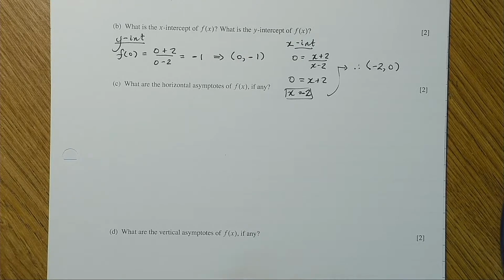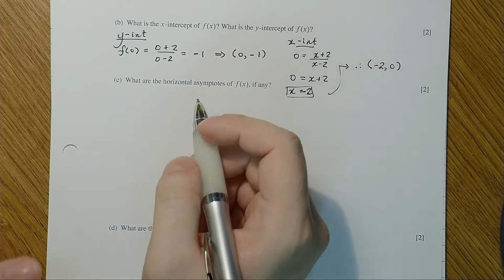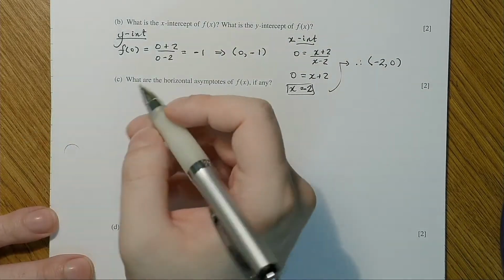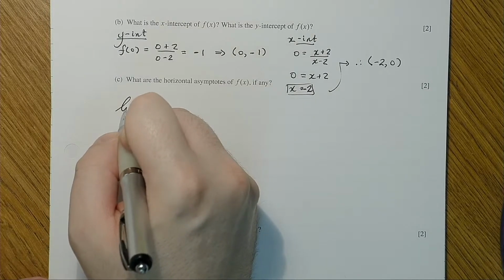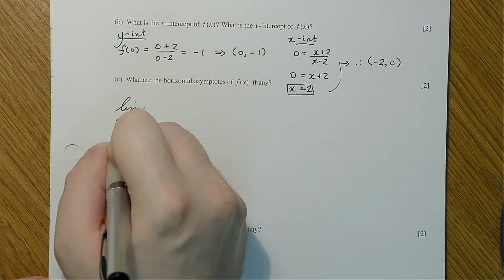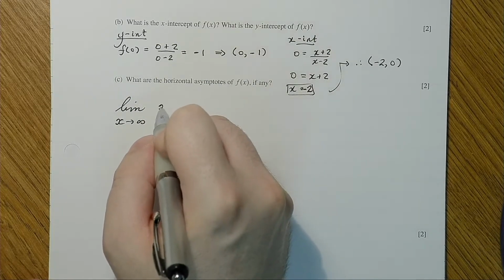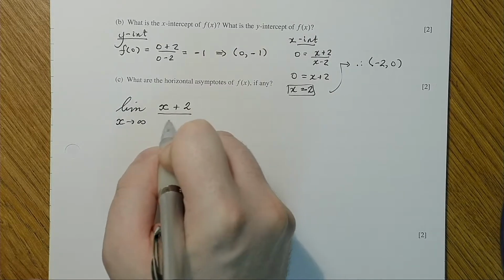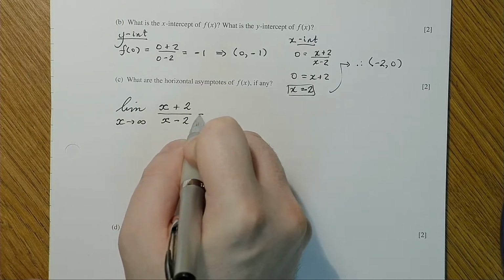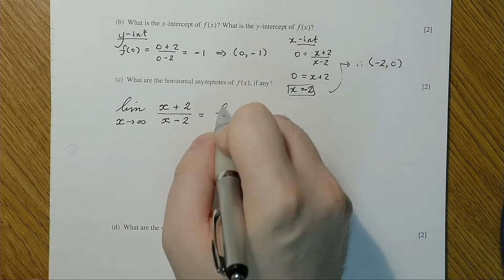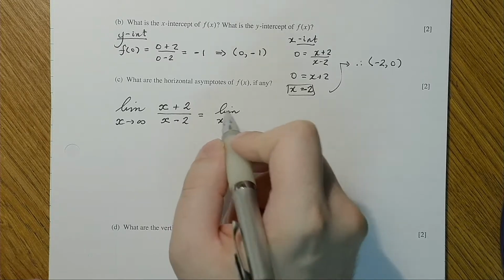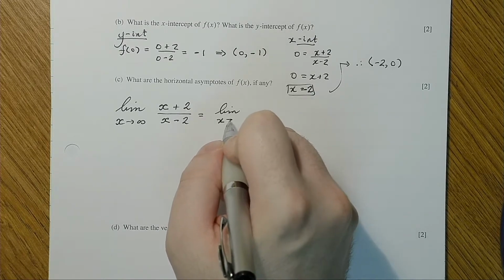To find the horizontal asymptotes, I have to look at what the behavior is like at infinity, and to do that I need to take the limit. So again, very similar to what we did in the earlier skill question. What I'm going to do is divide by the largest x, so in this case it's just x.